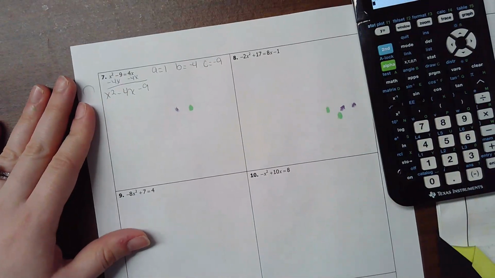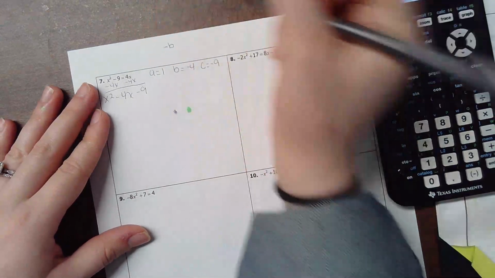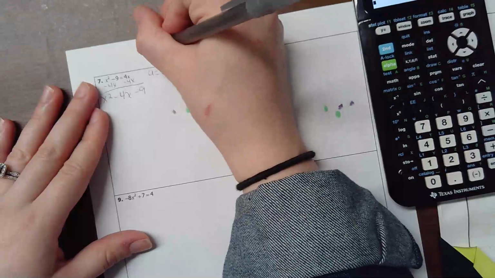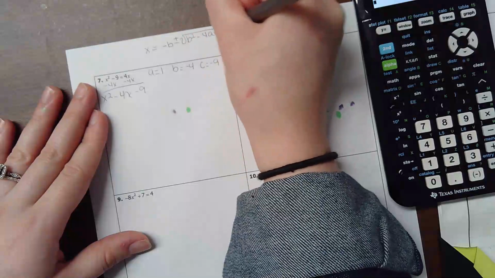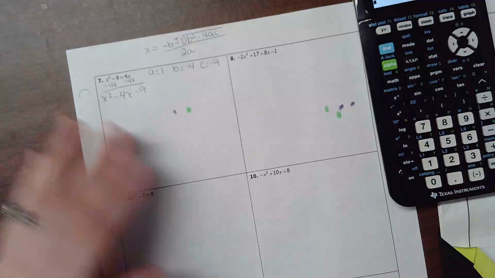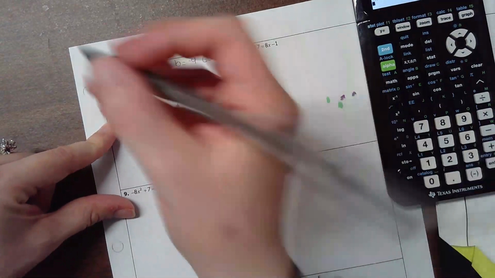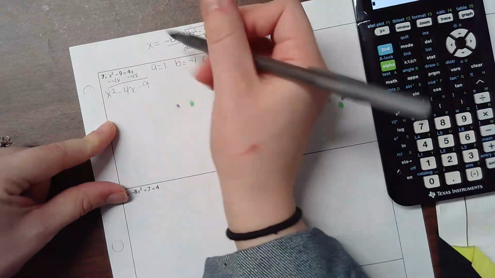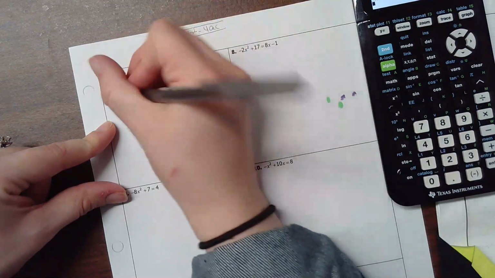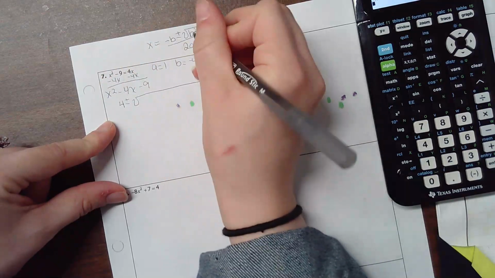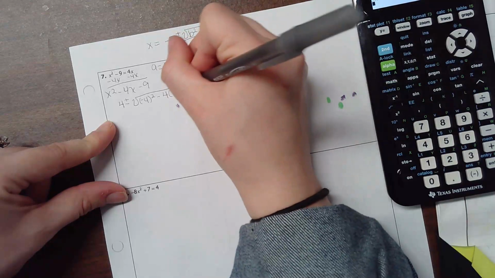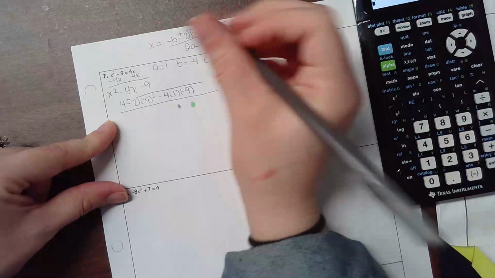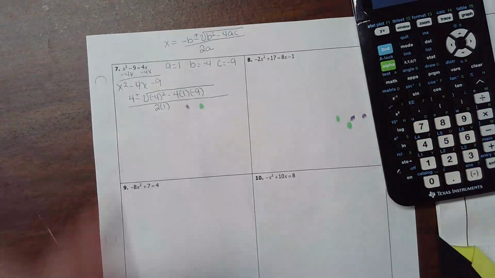So now I could plug it into the quadratic formula, which if you need to, I would rewrite it. So x is equal to opposite b plus or minus the square root of b squared minus 4ac all over 2a. So then I'm going to just plug in my values. So the opposite of -4 would be +4, plus or minus the square root of -4 squared minus 4 times a times c, all over 2 times 1. So I plug it in.